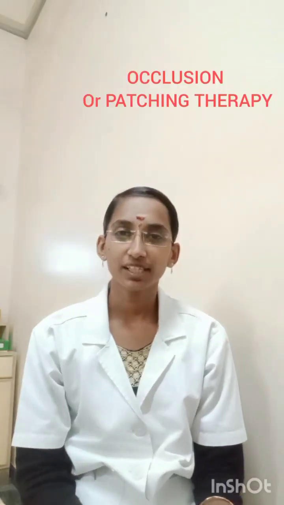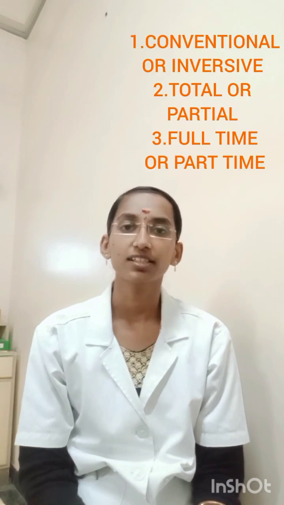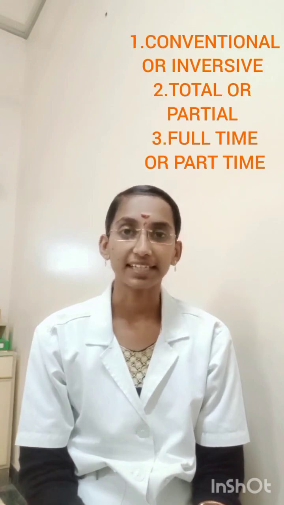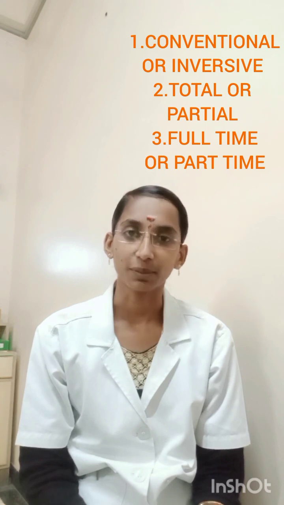Next, occlusion therapy, or patching therapy. It is mainly used in amblyopic patients. Occlusion therapy can be very effective until 8 years of age. There are classifications of occlusion therapy. First, conventional or invasive occlusion therapy. Second, total or partial occlusion therapy. Third, full-time or part-time occlusion therapy.